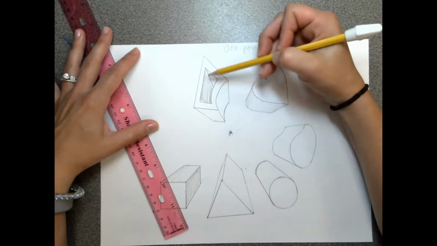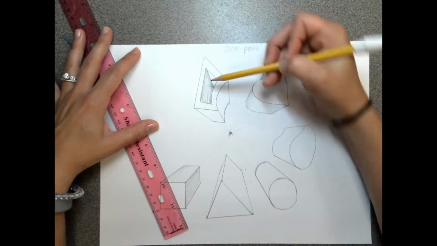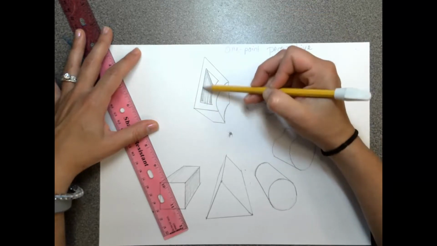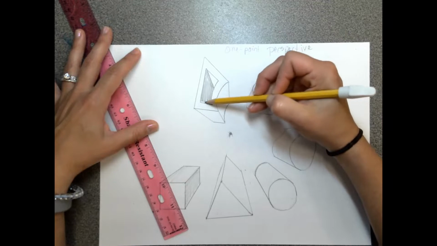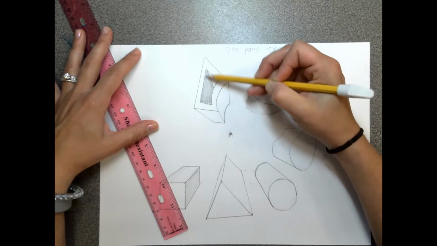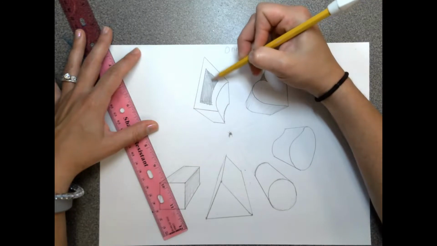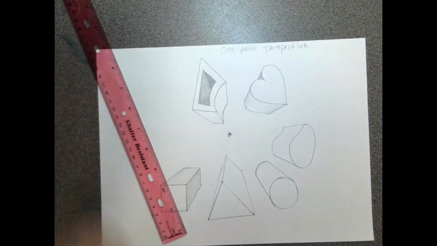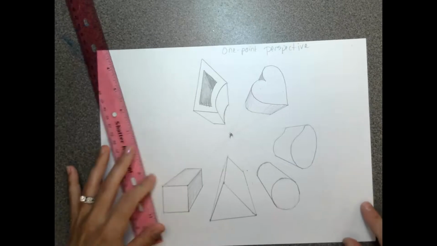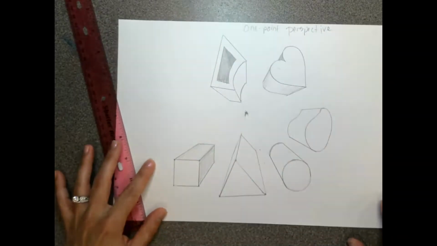Now I'm not going to cut it off because I feel like this part is going to be covering up where it would be cut off. I'm just shading it just to kind of give the illusion that it's inside there, making it a little bit more 3D. All right, so that's 6 shapes.